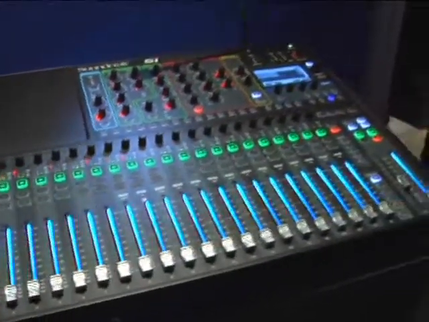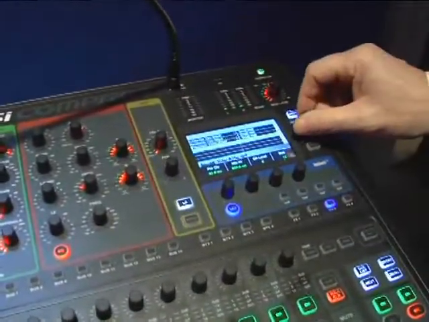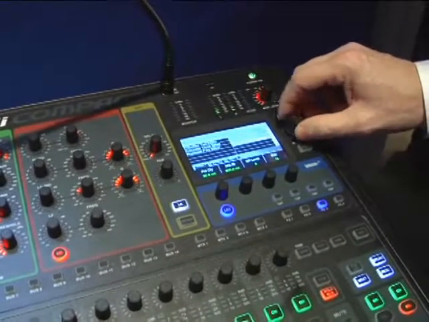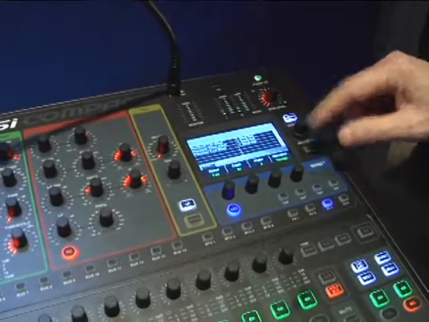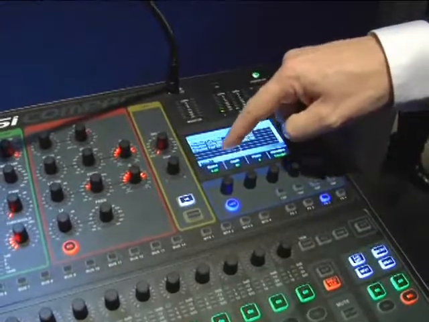Speaking of effects, we have 4 Lexicon effects units built in. To get to those, you hit the Lexicon switch, and then you can scroll to any of 29 different parameters or effects types within each engine. So you can choose one, and then your parameters map out here onto the encoders with 3 pages.